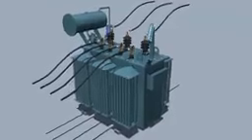Hi, hope you have seen this transformer. Sometimes it could be a small or big size.